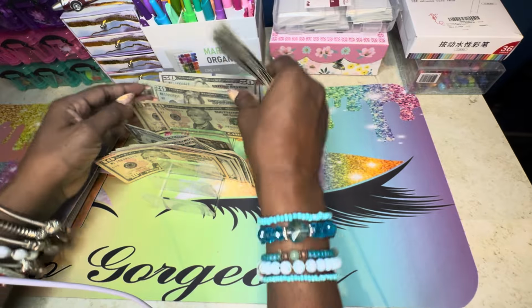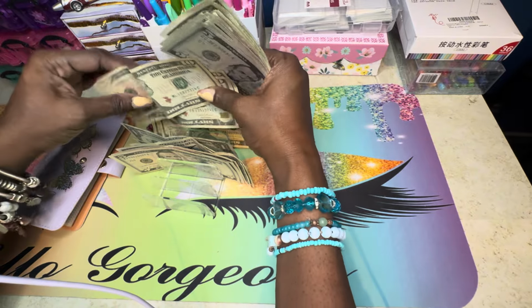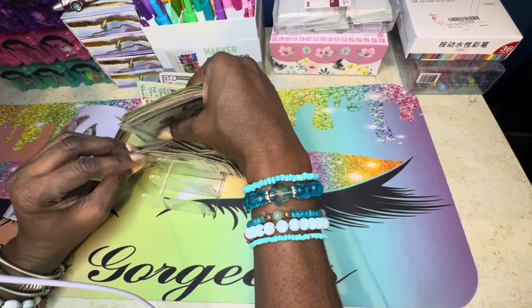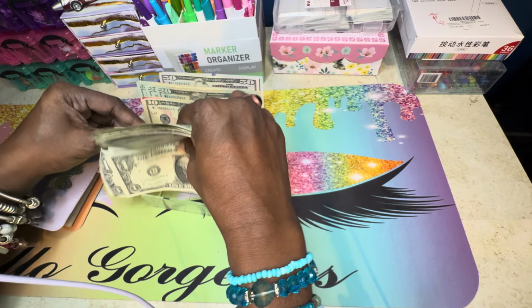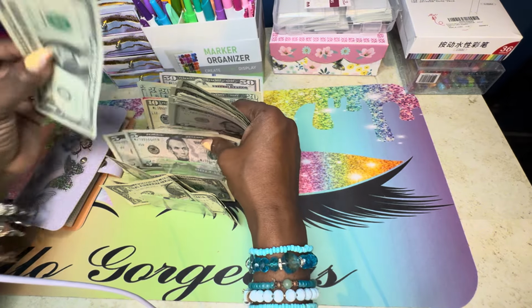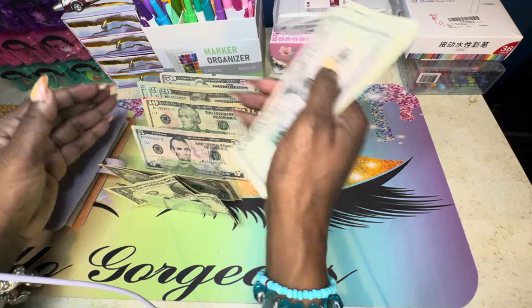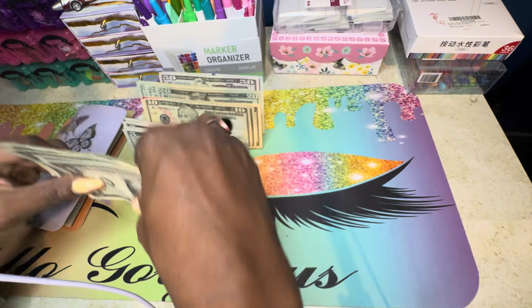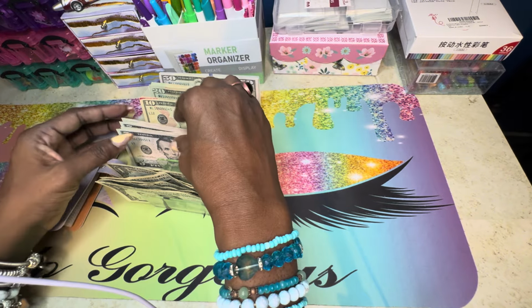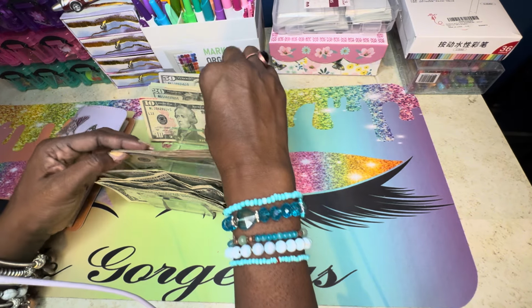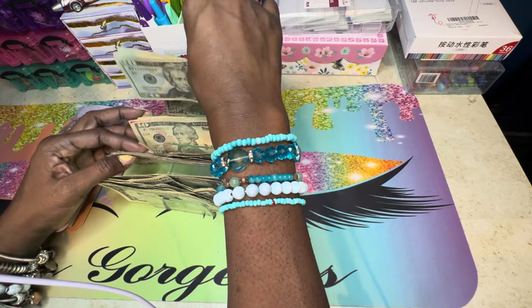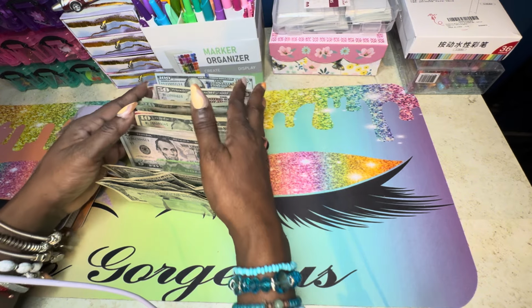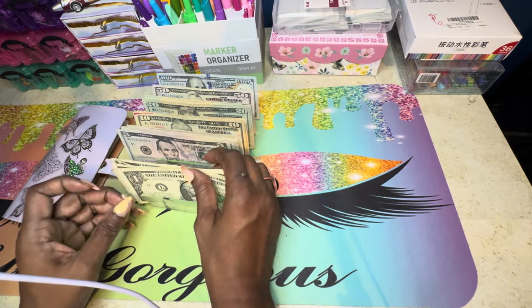Well, yeah, it was $210 and $220, so that is what, $430? $430 is what I'm about to stuff in the 100 envelope challenge. So that's just me separating the money. So yeah, $430 that was collected that day.